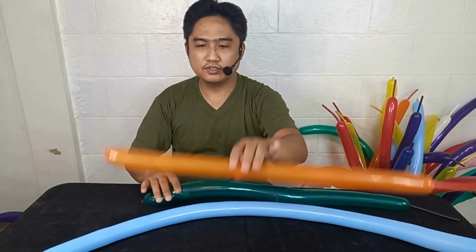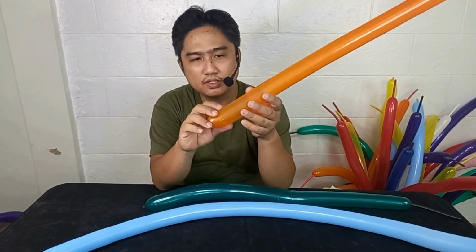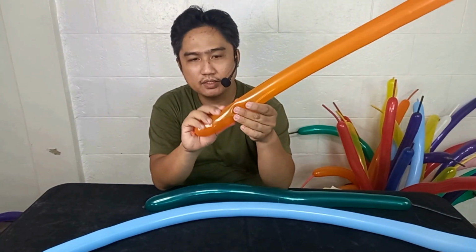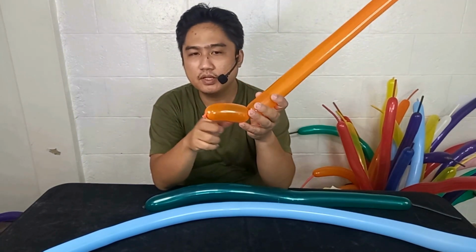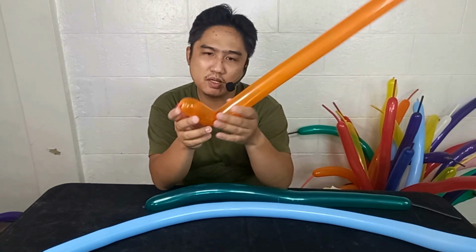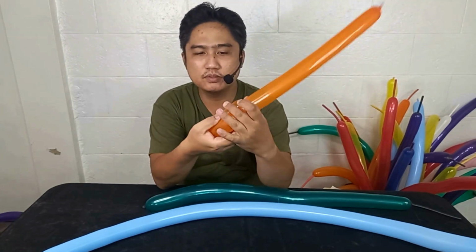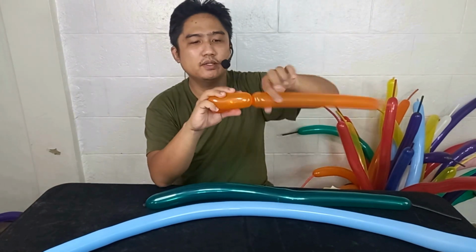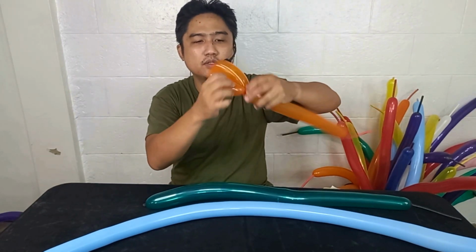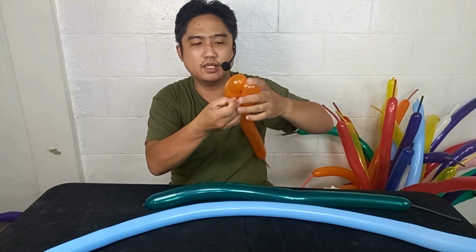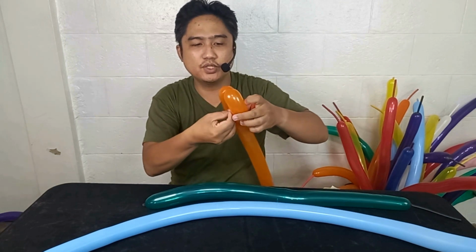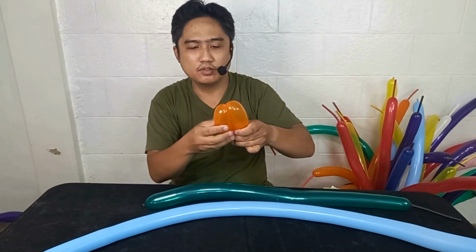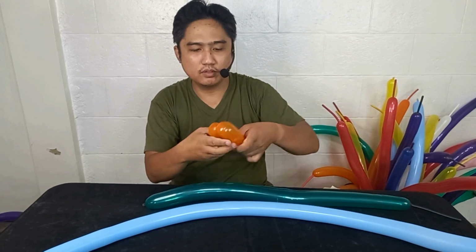Now, let's create first the banana. Create 3-inch bubbles, another 3-inch bubble here. Put it together as a loop. Just like that. Double secure the nozzle so it won't come out.